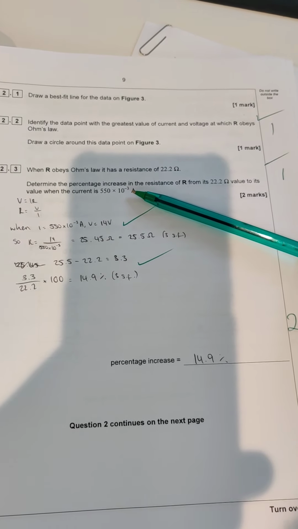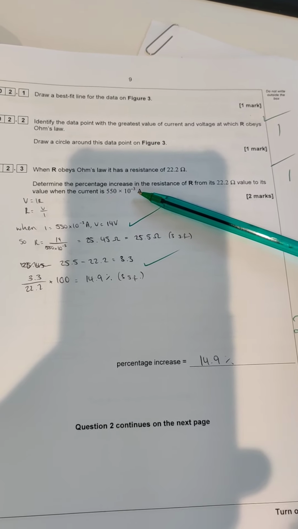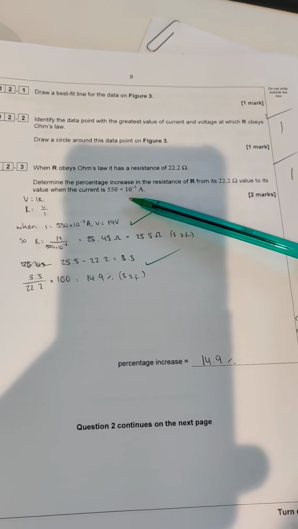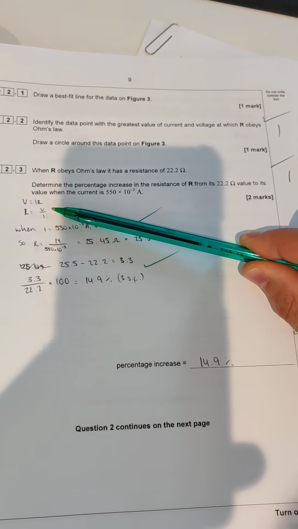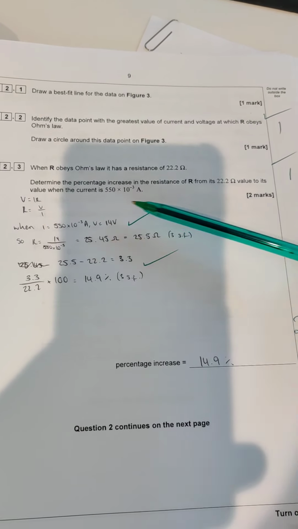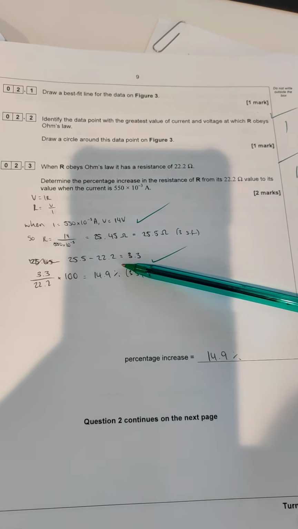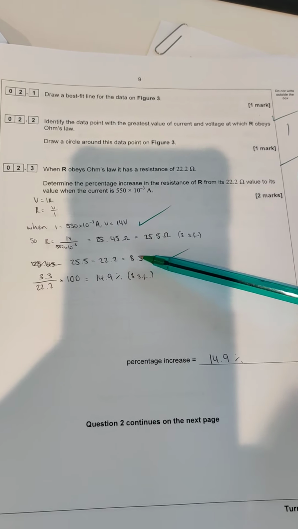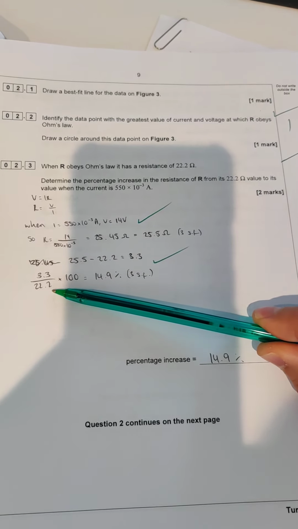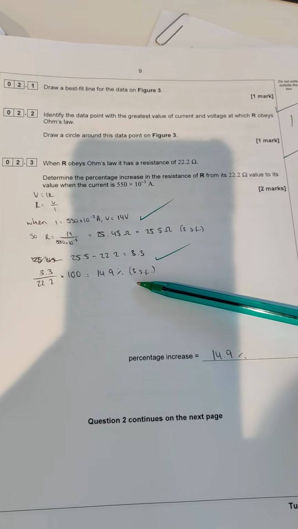Now, frankly, whatever line you drew, as long as you did this correctly for your line, we should be in business. So what you need to do is go over to your graph and take a reading of V and a reading of I and divide one by the other to get your value of R, which this student has done. Then you find the difference in the value of R and divide it by the original value, which here is 22.2 ohms, and we'll times it by 100 to form a percentage.